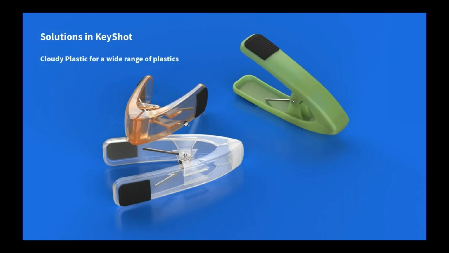This orange clip is more glass-like, so it doesn't have a lot of scattering or cloudiness. And this right part is almost completely opaque, but this is the same material three times, just with different settings for the different parameters. So it's a very flexible material.